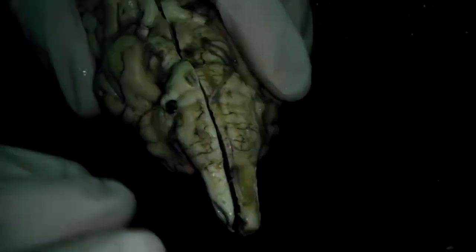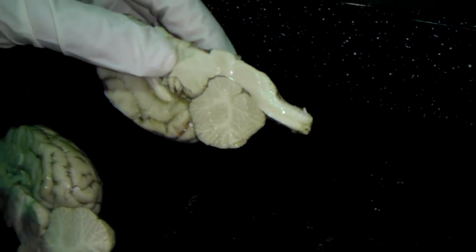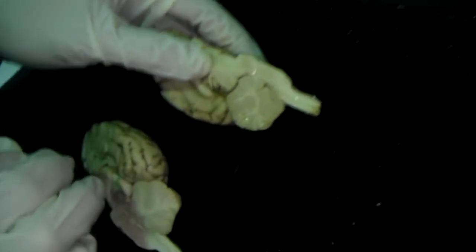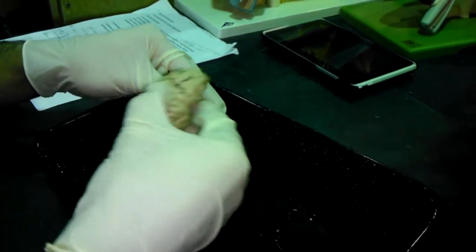Correct. And make sure that in the cross section, in the sagittal section also, you can distinguish them. This is the pons, this is the medulla oblongata, and this is the spinal cord. The first bump is the pons, the second bump is the medulla oblongata, and then the spinal cord. Perfect.